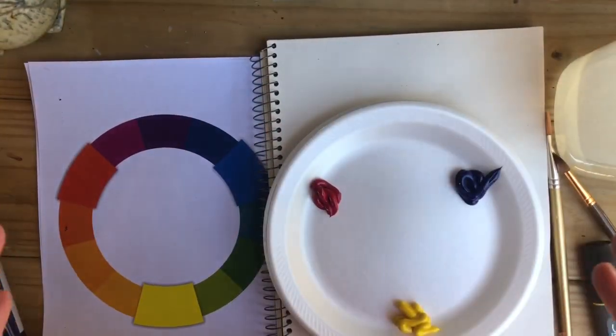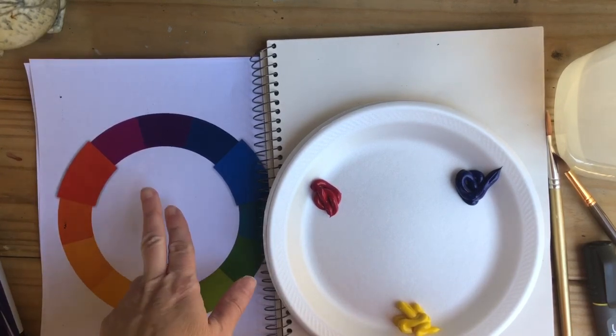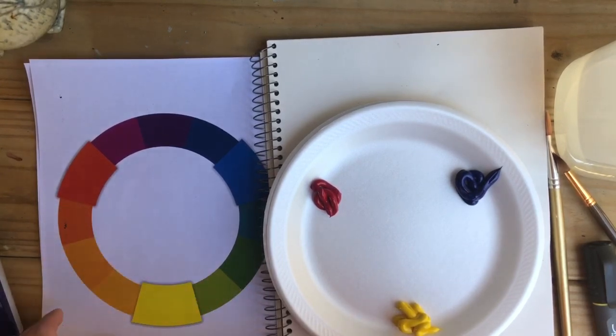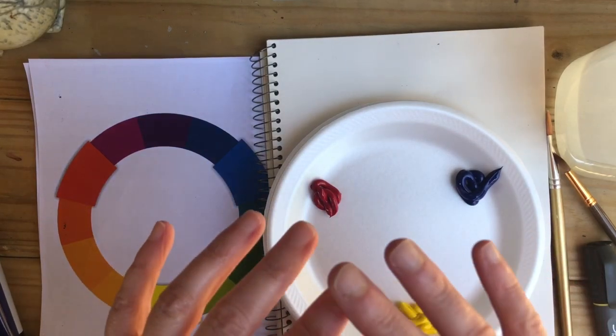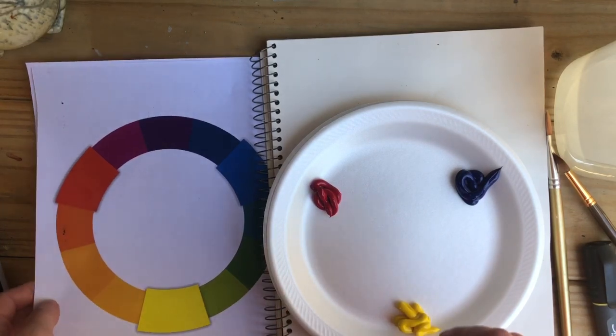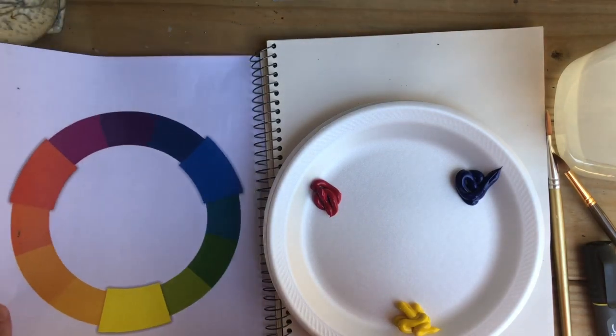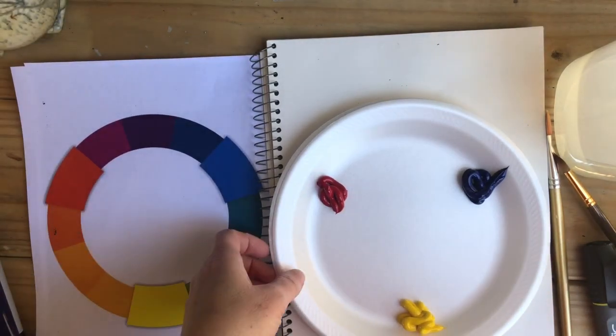Okay, the gist of our lesson today is going to be color theory. I'm going to show you the theory behind how colors work, and we're going to go over the schematic diagram. This is a diagram designed by people in order to help us understand scientifically how colors mix. And after I show you that, I'm going to paint a pear for you using that color theory.